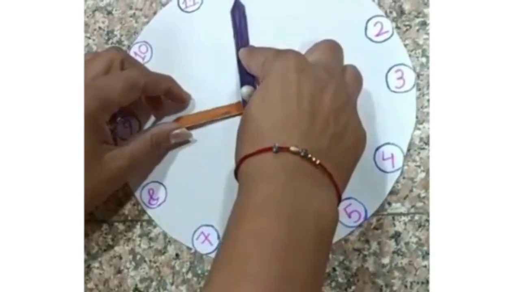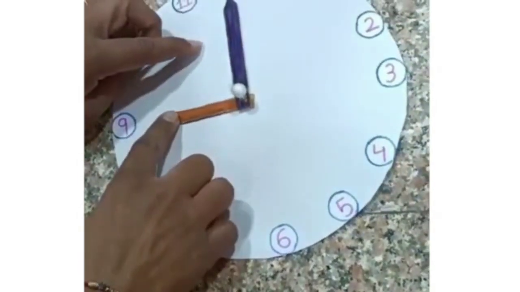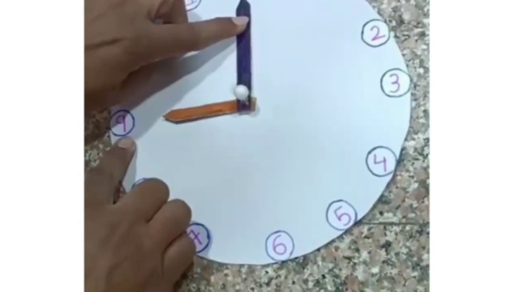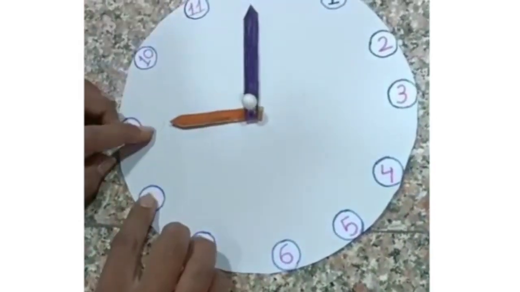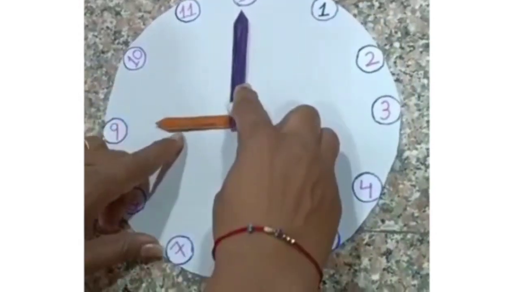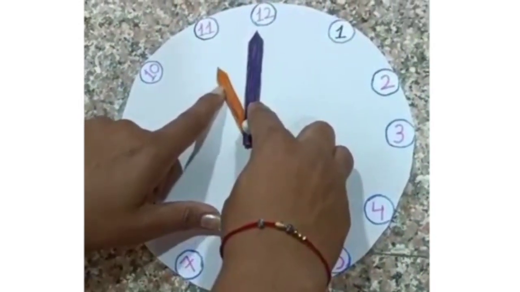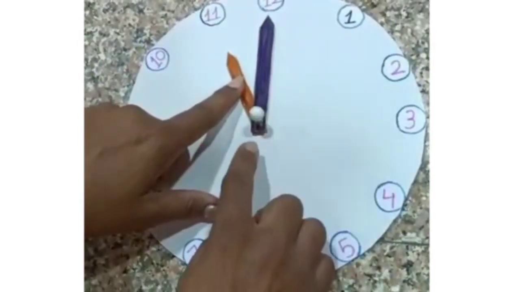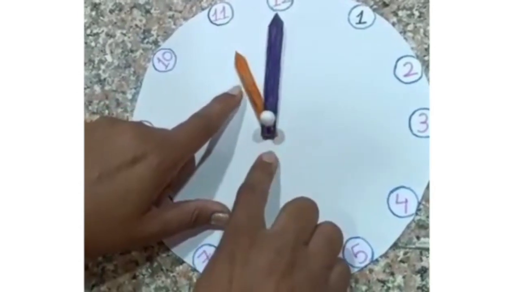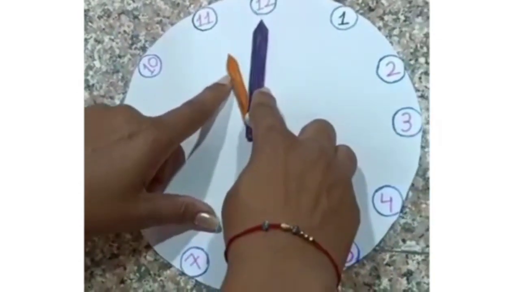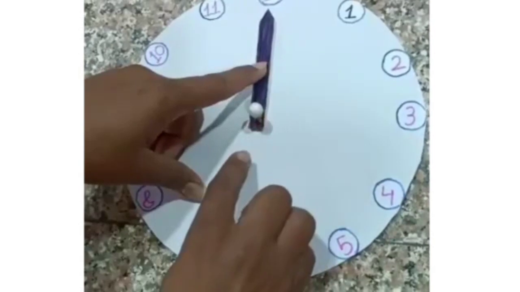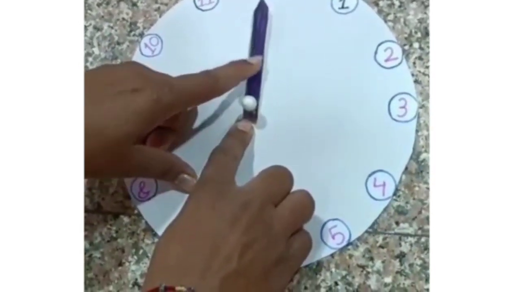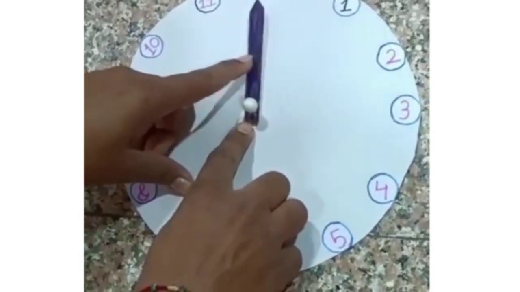Now, the small hand is at 9 and the big hand is at 12. So what is the time children? So we can say 9 o'clock. Now, the small hand is at 11 and the big hand is at 12. So we can say the time is 11 o'clock. And now both hands are at 12. It means what is the time children? Tell me. So the time is 12 o'clock.